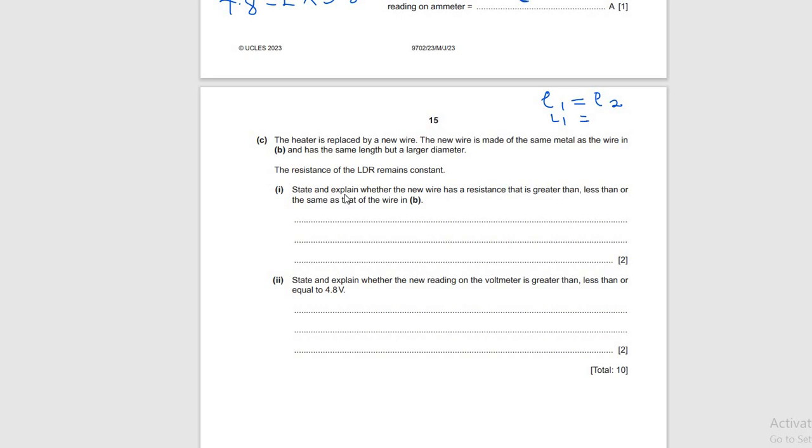The length of the old one and the new one are the same, but a larger diameter. The diameter of the new one is greater than the diameter of the old one. The resistance of the LDR remains constant.